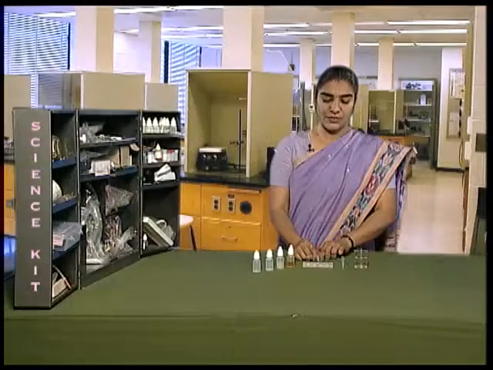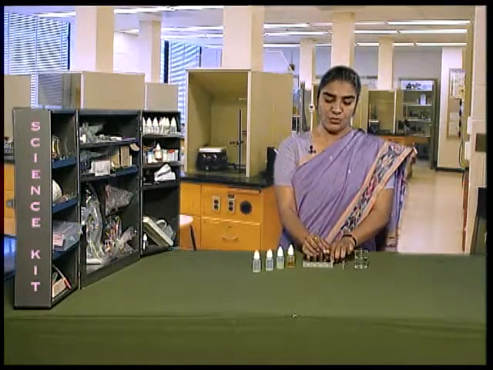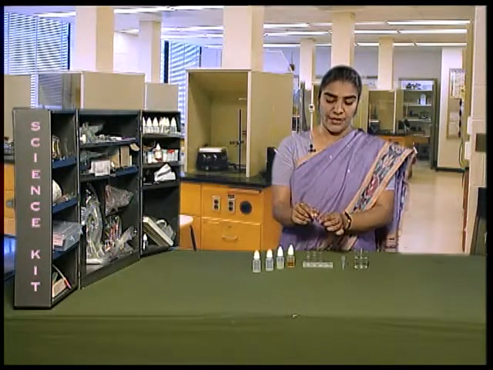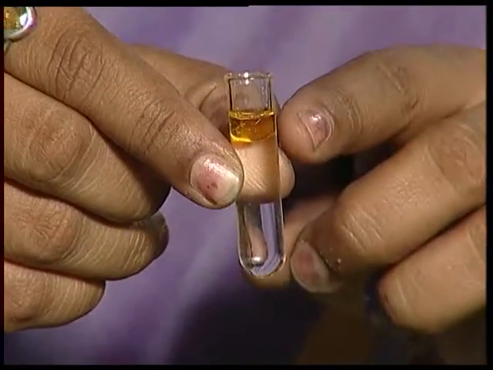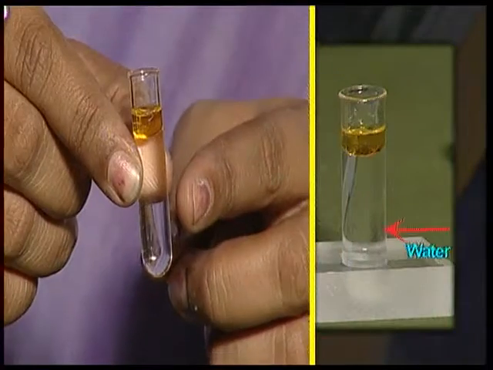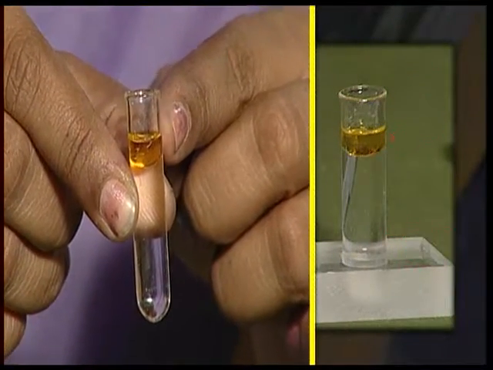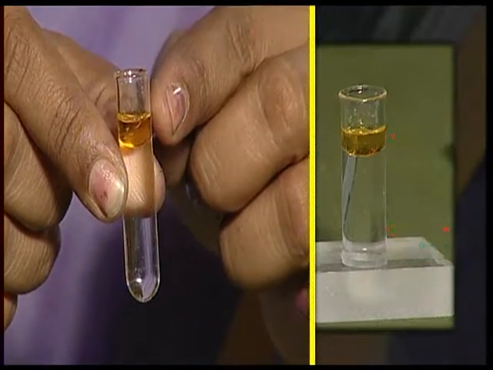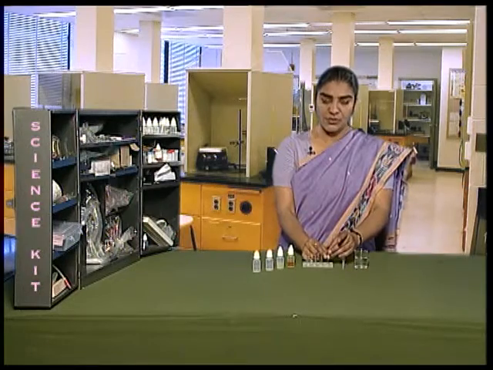Now let us observe each test tube. In the test tube where we added oil, we can see two layers being formed. One of water, another of oil. So, oil does not mix well in water. Keep the test tube back.